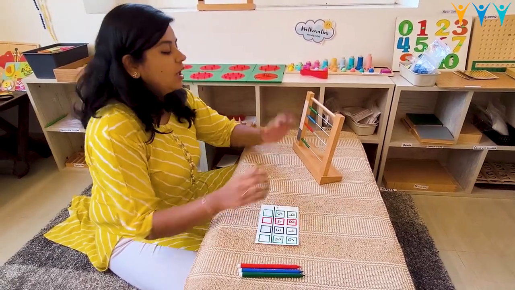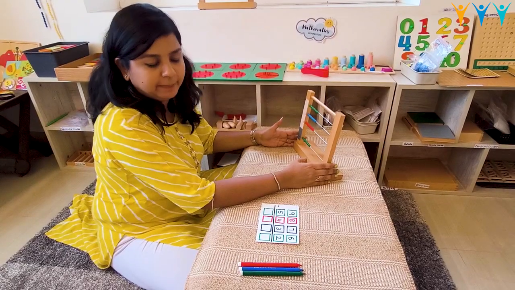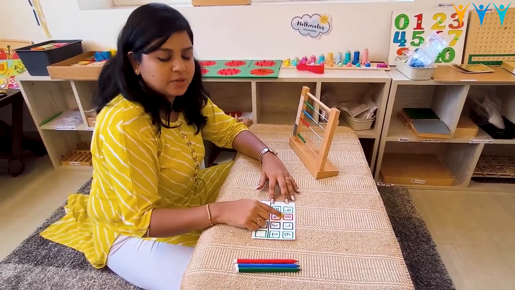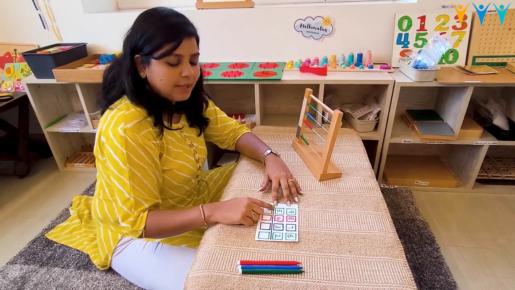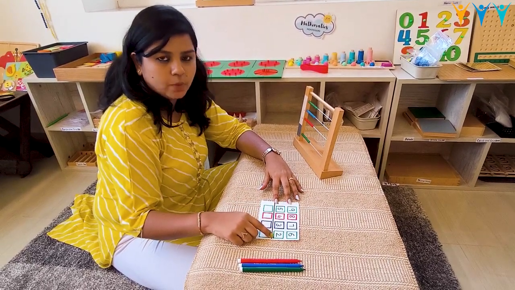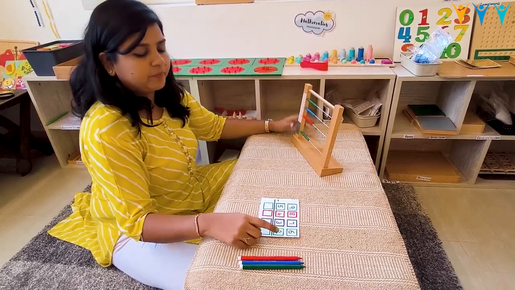Static subtraction using small beads frame. My problem is 9,876 minus 5,432. So let's set the frame.